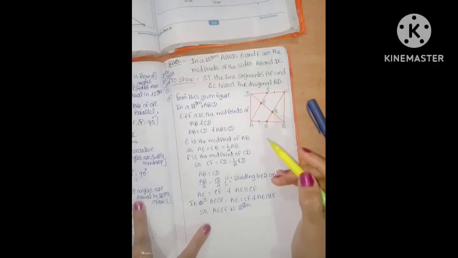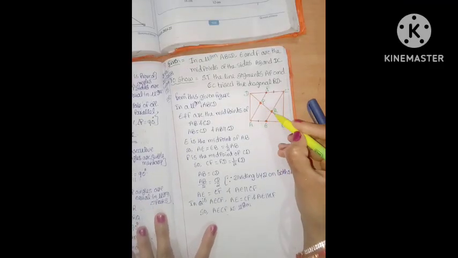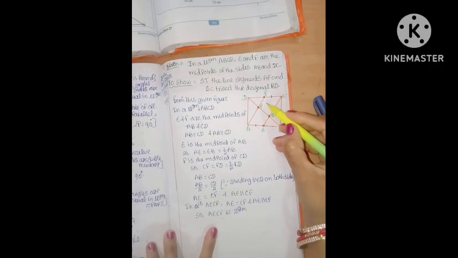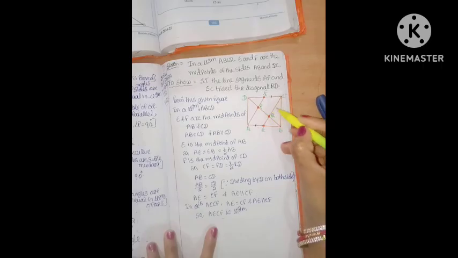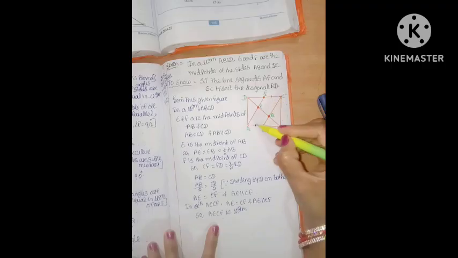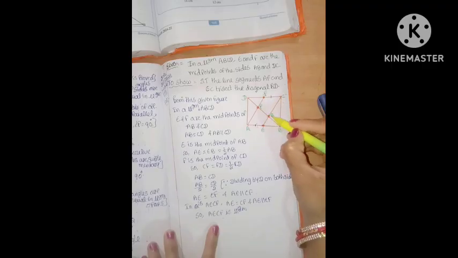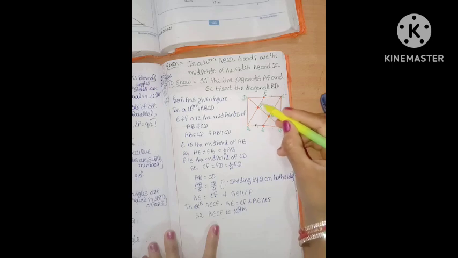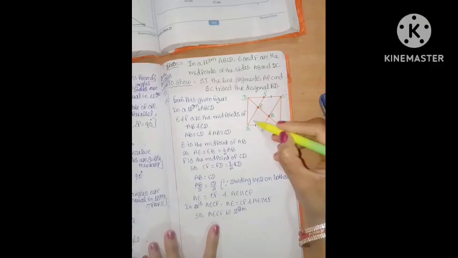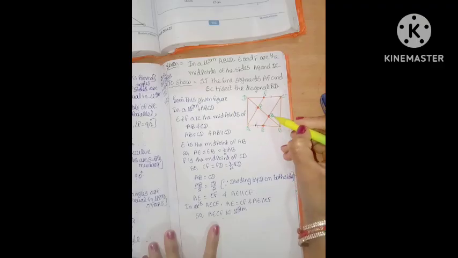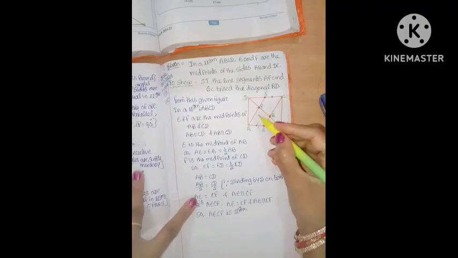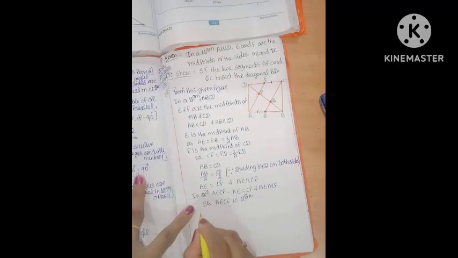Parallelogram means opposite sides are also parallel. So here FP is equal to CQ. The opposite sides are parallel, and this side is also parallel and equal. So this part, right side and left side, is also parallel, and AP is parallel to EQ, or equal also.